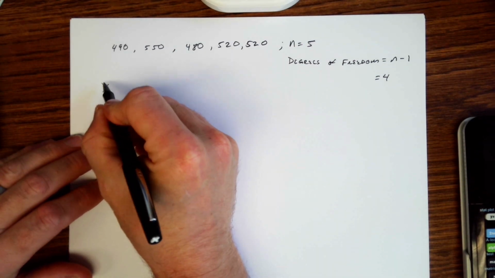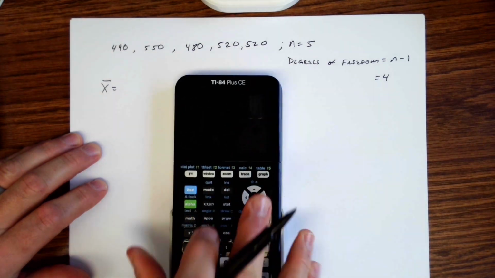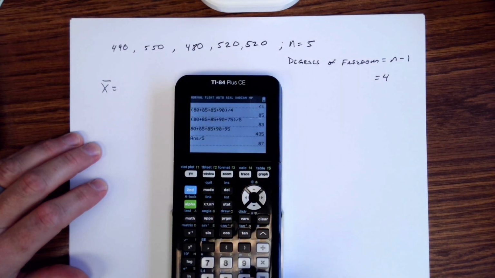First thing we want to do is find x bar, which means we want to find the average of all these pieces. So I'm just going to grab my calculator, and I'm going to open my parentheses, 490 plus 550 plus 480, on down the line.